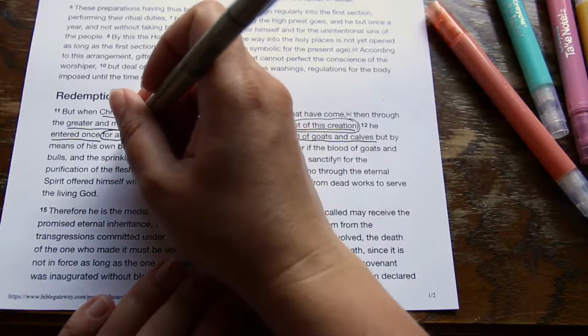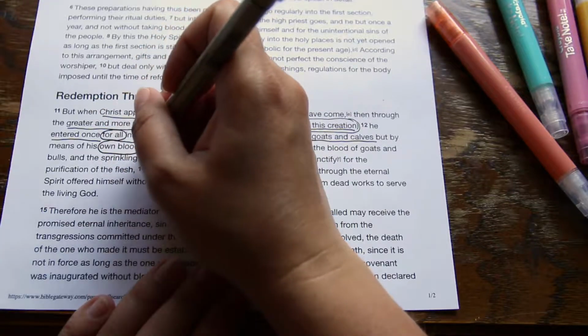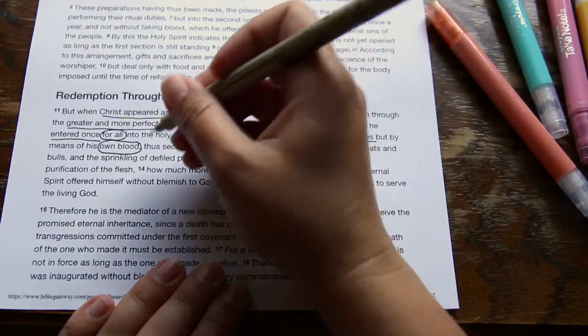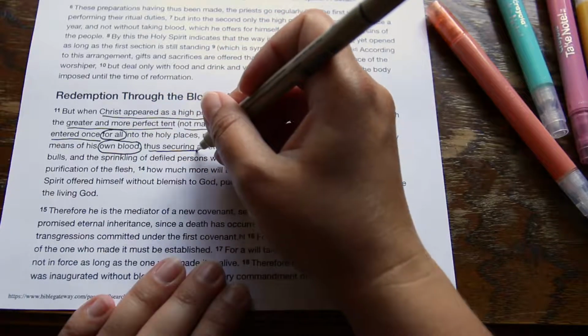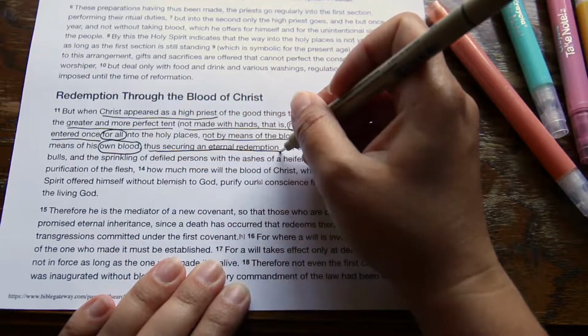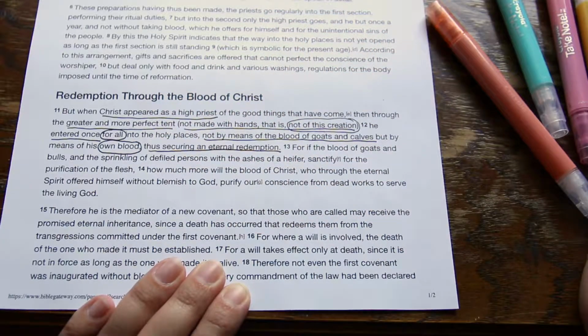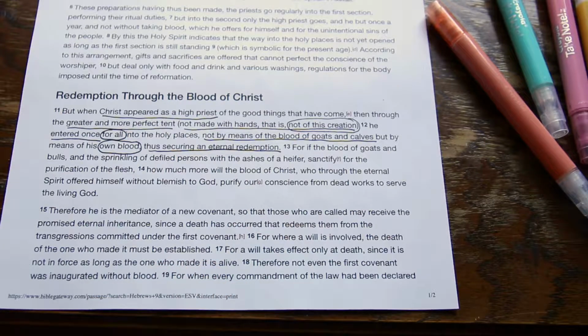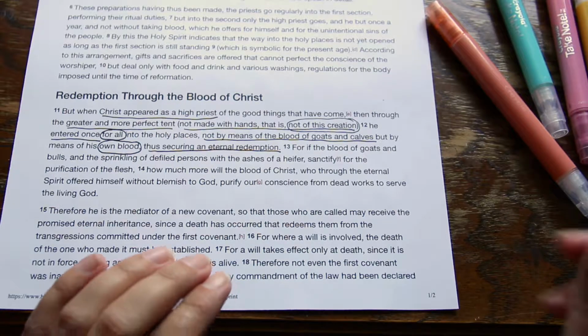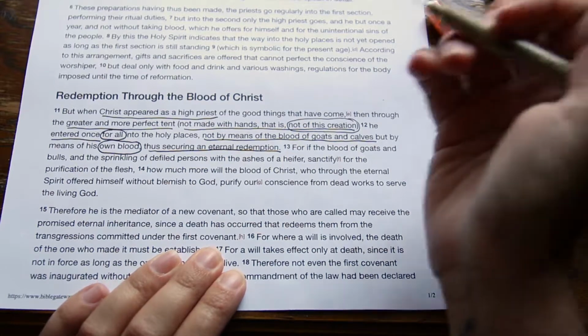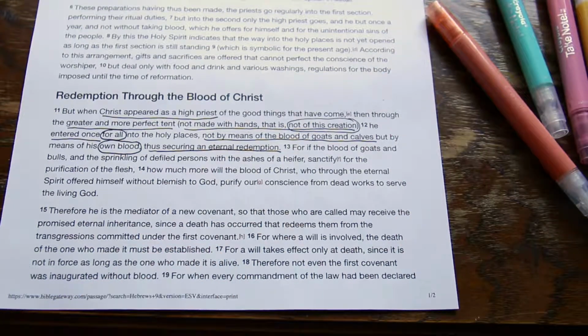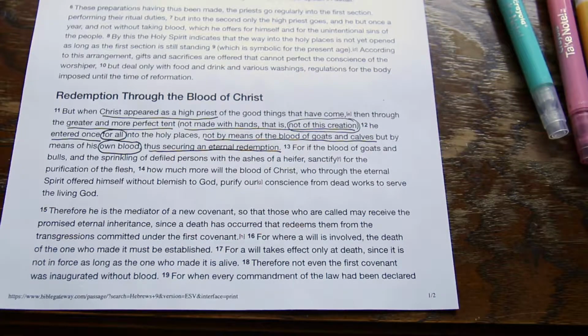Okay, so now we're going to verse 12, and it says, "He entered once," and then I'm circling "for all, into the holy places, not by means of blood of goats and calves, but by means of his own blood," so I'm circling own blood, "thus securing an eternal redemption."